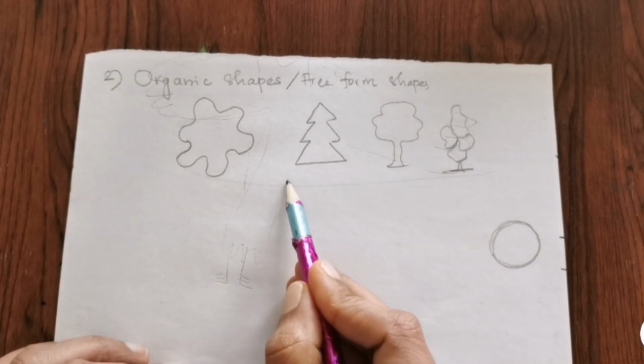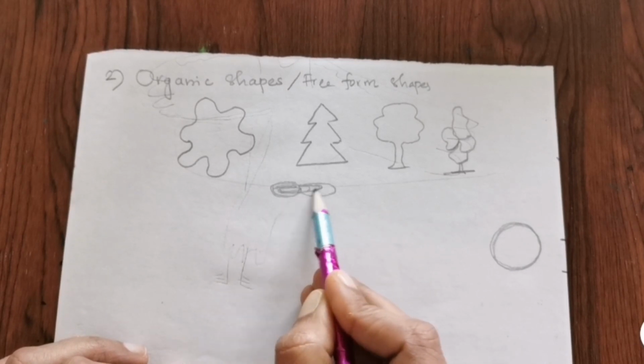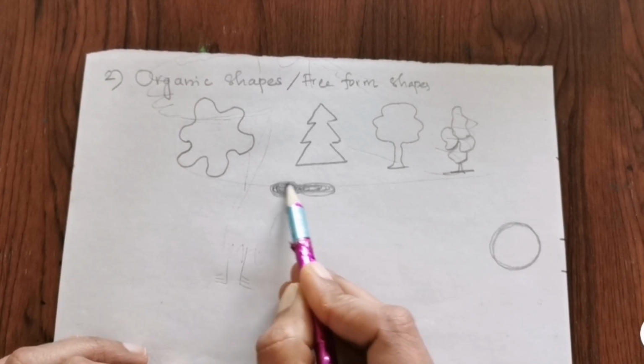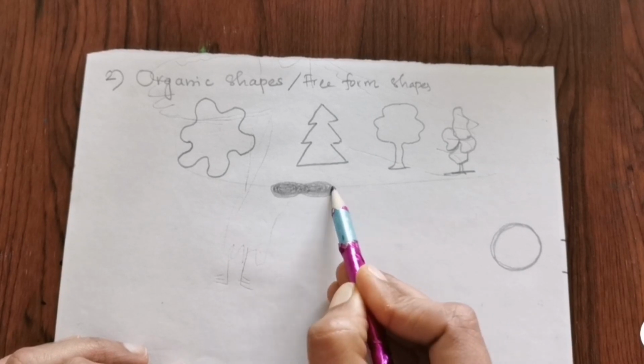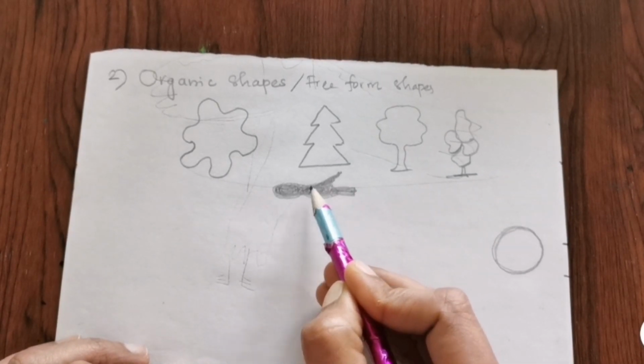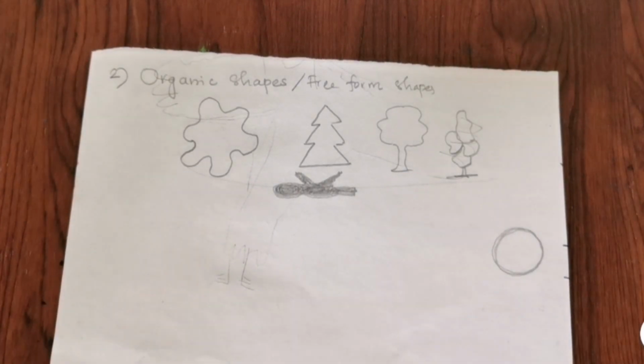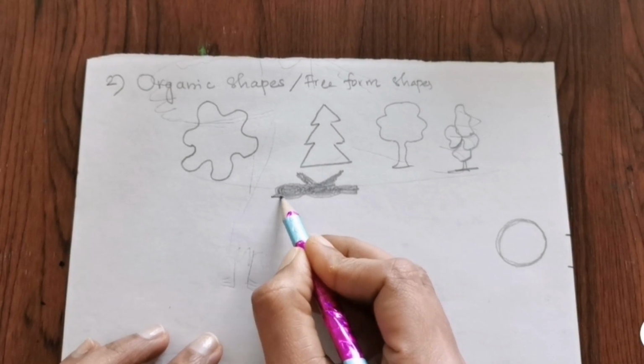But when we say circle, everyone will make a circle only, right? Whether big or small doesn't matter, a circle is always a circle, and an oval will always be an oval. Just like that, you can note down the organic shapes or freeform shapes as well.